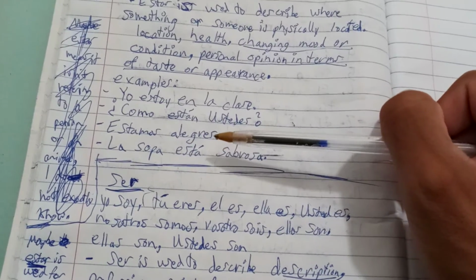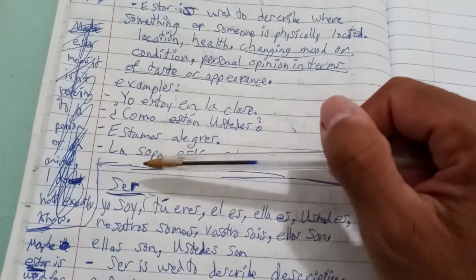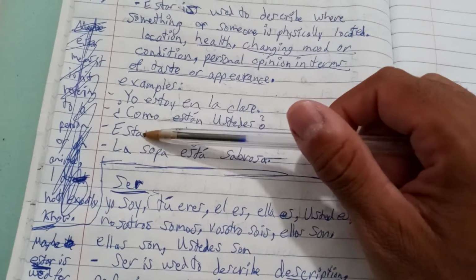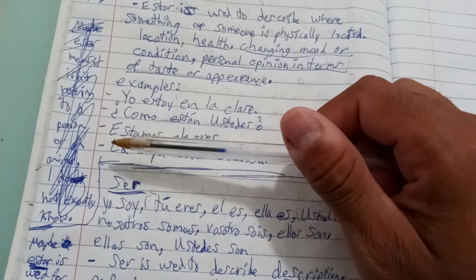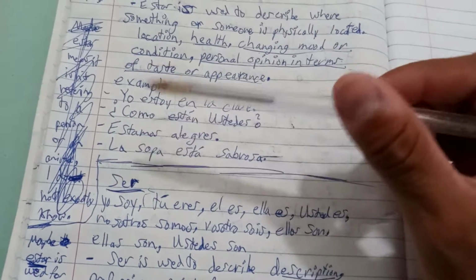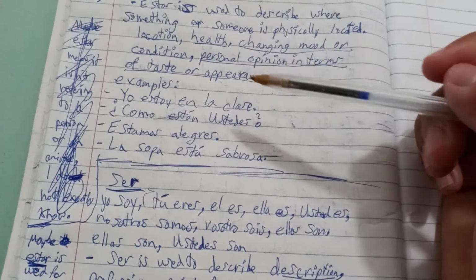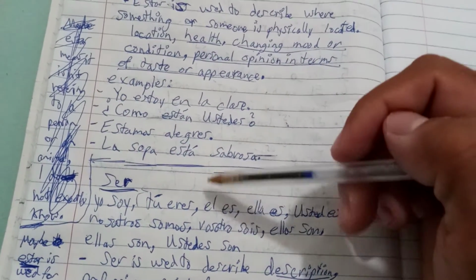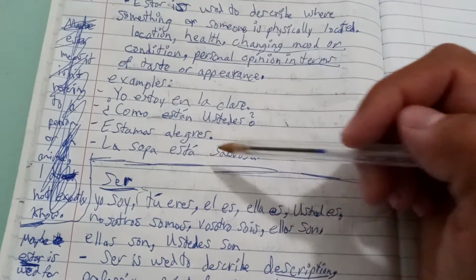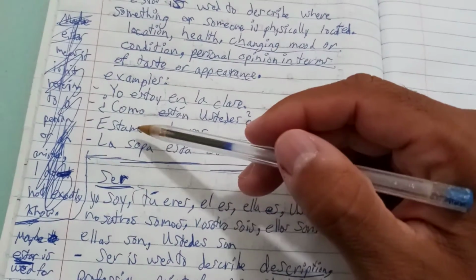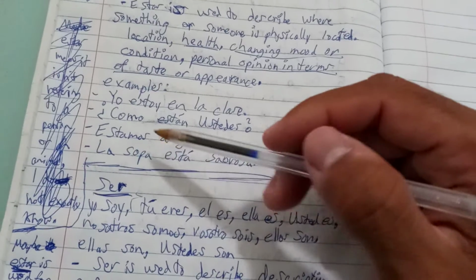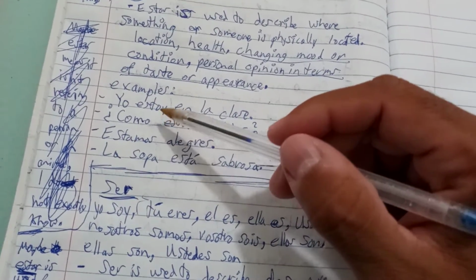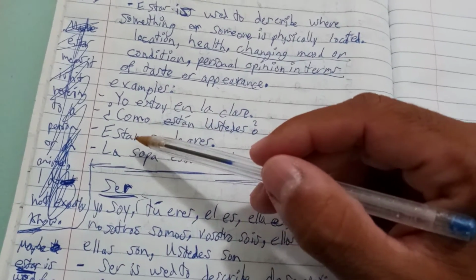Estamos alegres means we are happy. Estamos means we are, and then alegres means happy. See, just like the other está, it has the est part.